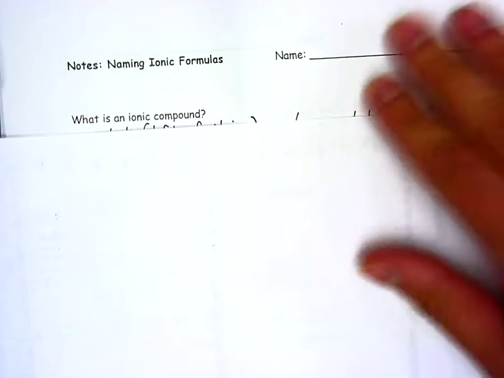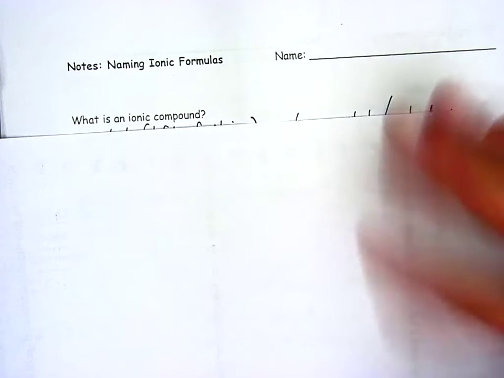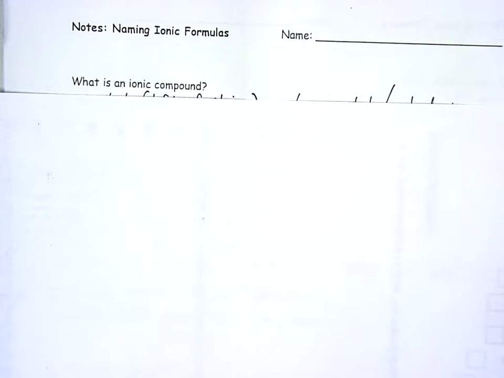All right, today we're going to cover how to name an ionic compound, if you're given the formula. I have some things that are pre-written here. You'll be pausing and copying things down as we go along.